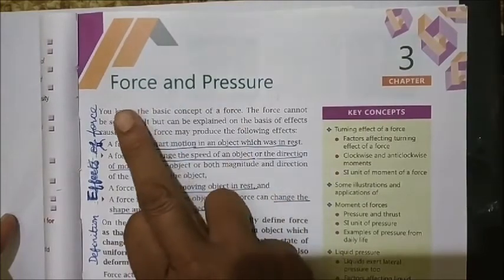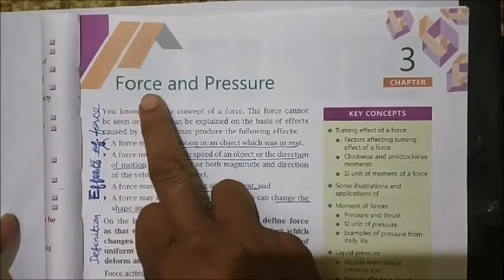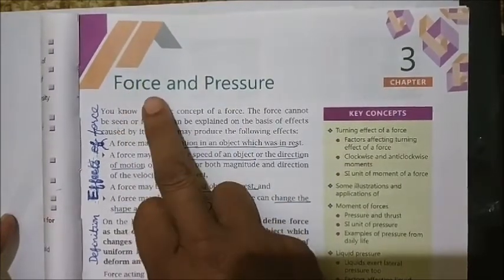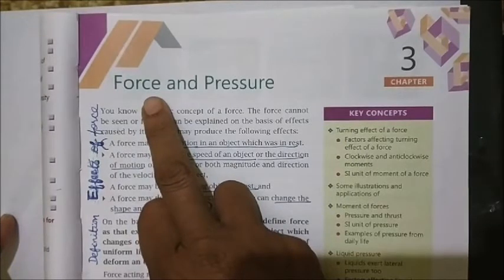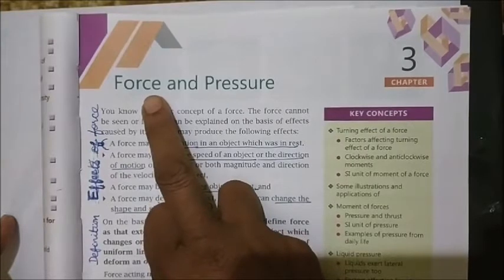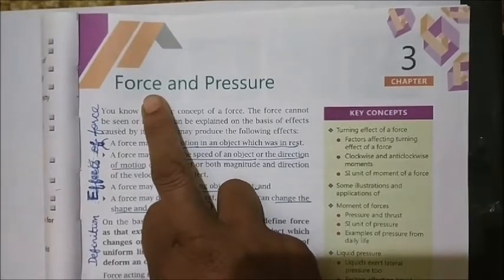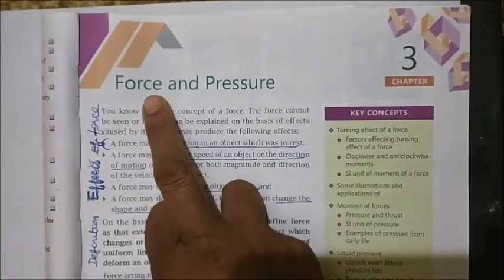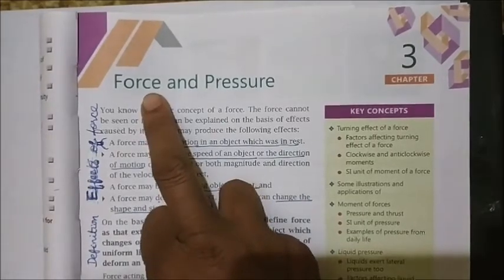Okay. So, force is a term that you've been studying from your lower classes. What comes to your mind when you think of force? Yes, push or pull acting on a body is called force. That's the definition you studied in your lower classes. But now, let's see how the definition goes.